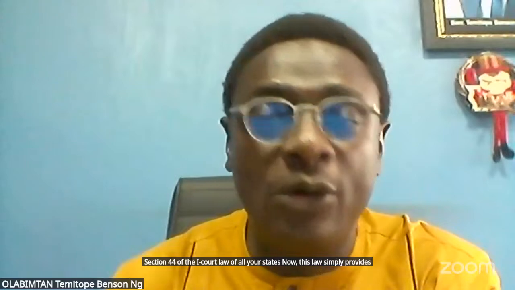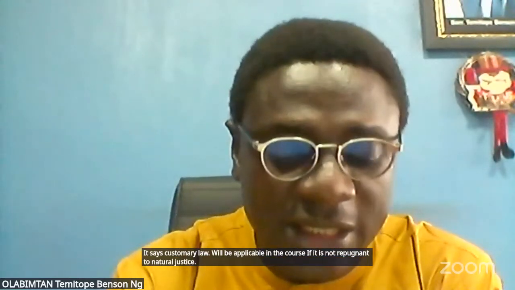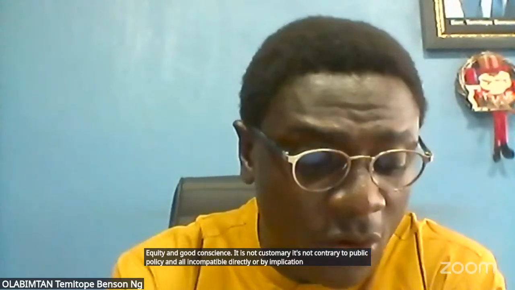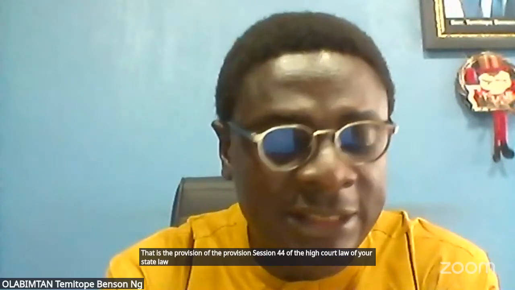Now, this law simply provides, and I quote, customary law will be applicable in the court if it is not repugnant to natural justice, equity, and good conscience. It is not contrary to public policy and not incompatible, directly or by implication, with any law for the time being enforced. That is the provision of Section 44 of the High Court Law of Oyo State, 1978.